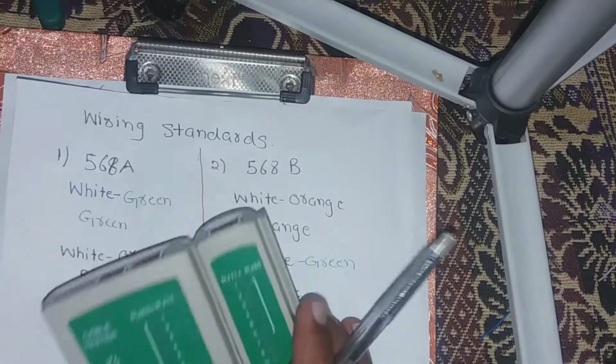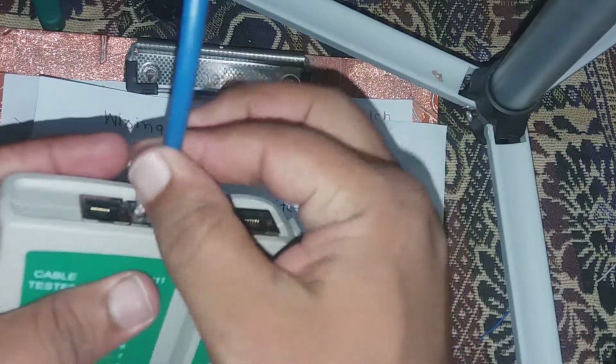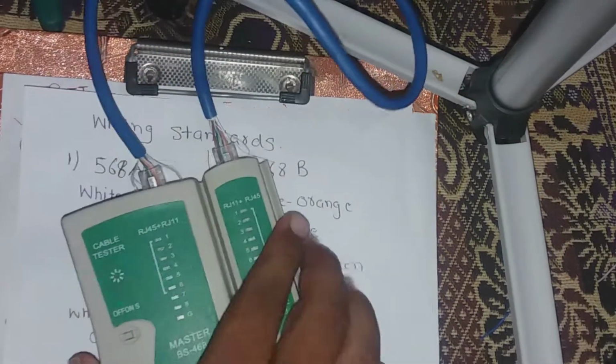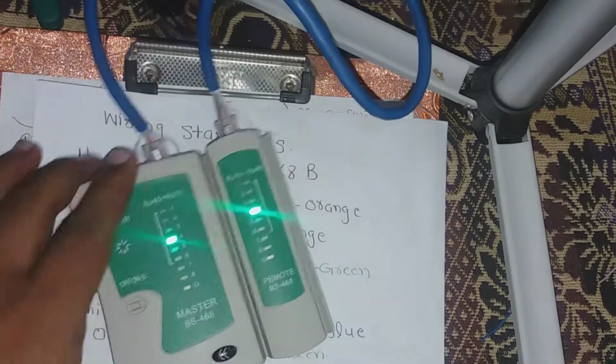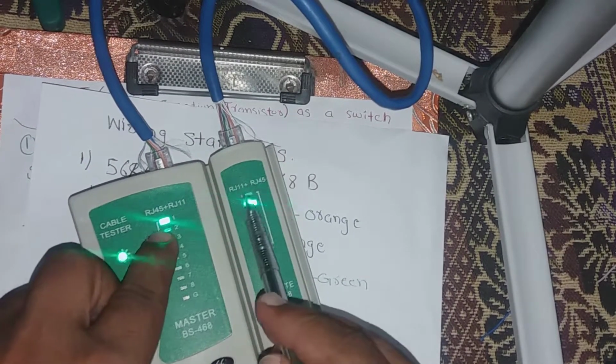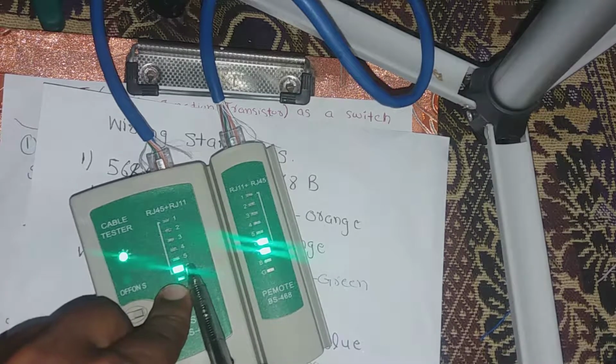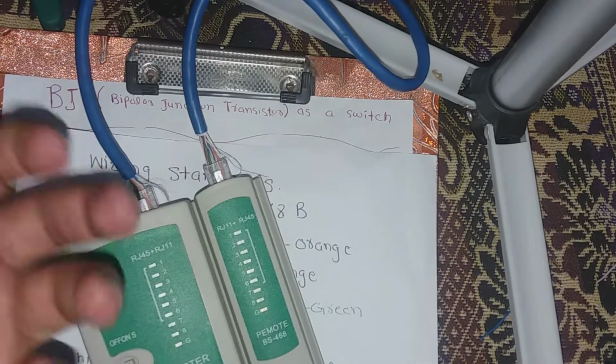Now let me check the other cable. I already know that this cable is not working fine. This connection is not fine, but I'm just gonna show you what the situation will be here. Now you can see LED number 1 is green, but LED number 1 is off. Then here 6, 7, and there is no order.